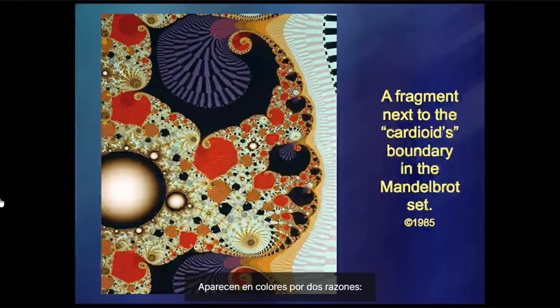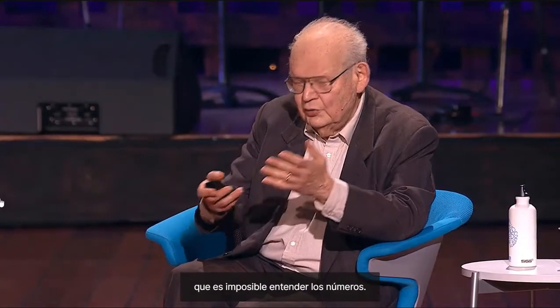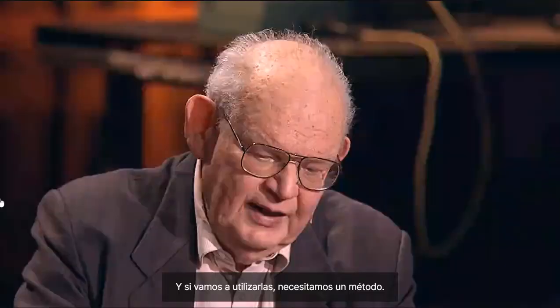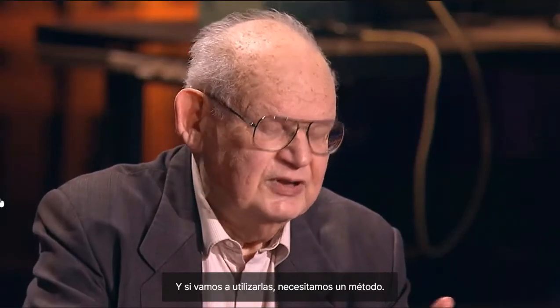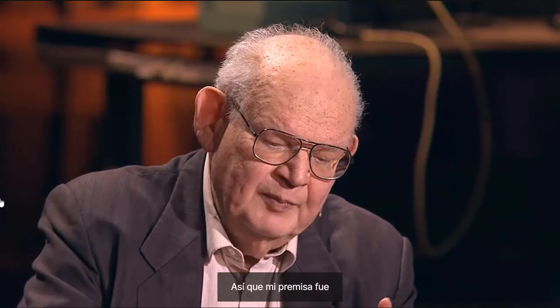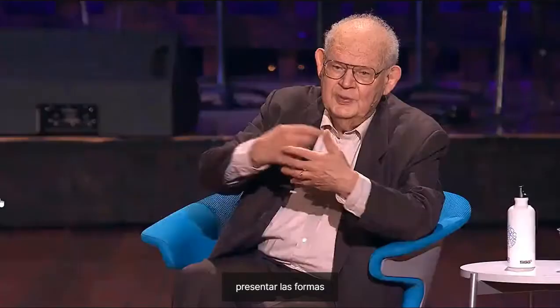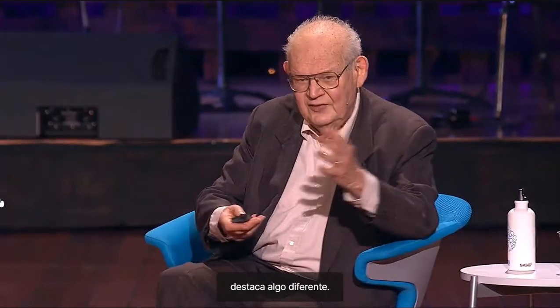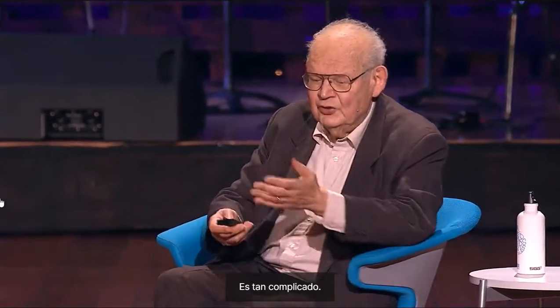And then this one, the color was added for 2 reasons. First of all, because these shapes are so complicated that one couldn't make any sense of the numbers. And if you plot them, you must choose some system. And so my principle has been to always present these shapes with different colorings, because some colorings emphasize that, and others emphasize that, and other that. It's so complicated.